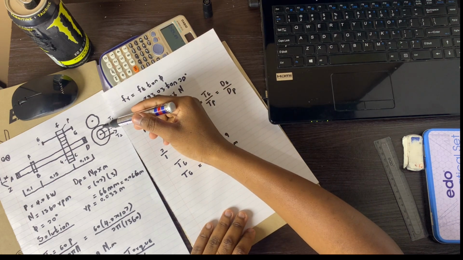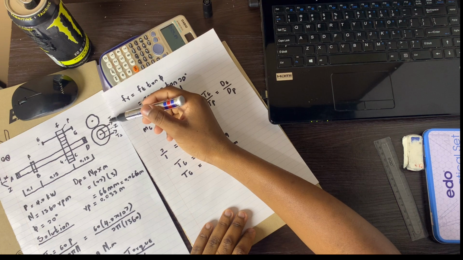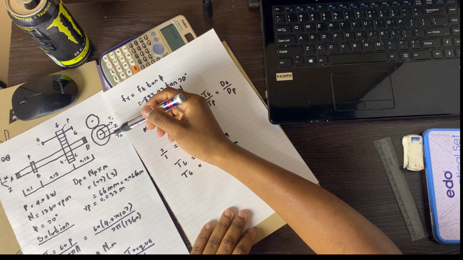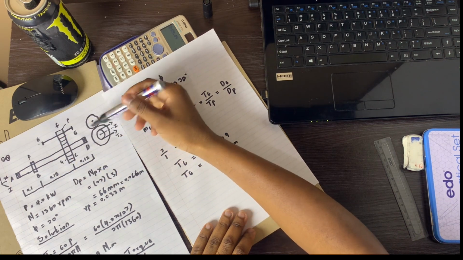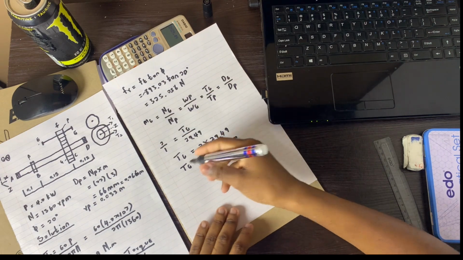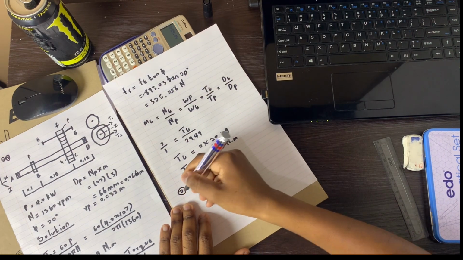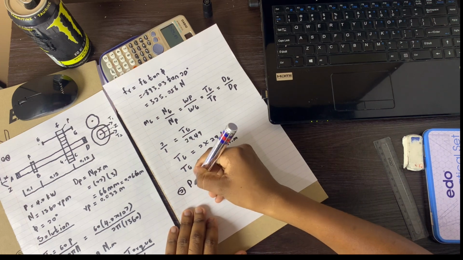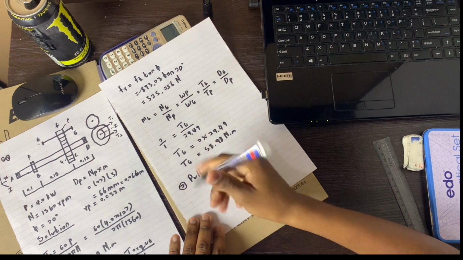We want to focus on the pulley, right? Focusing on the pulley, we want to find tension 1 and tension 2. And then we'll solve the reactions, and then we find the maximum bending moment. Let me do the pulley before I end this video, because I don't want it to be that long. We want to do this as fast as we can.